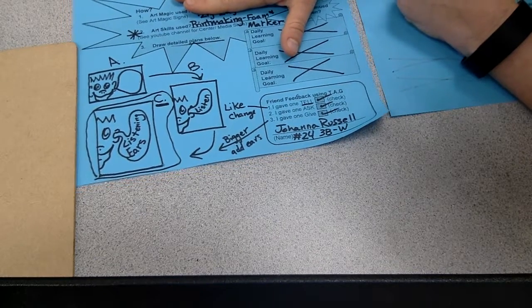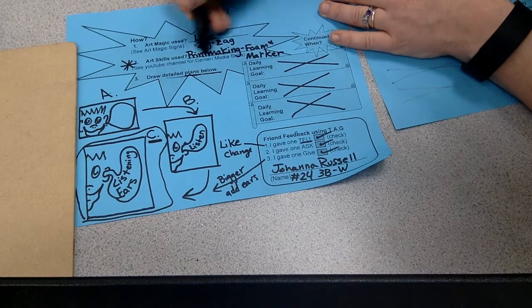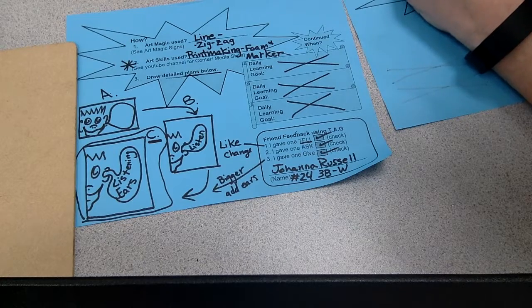Once you have your document filled out, with the exception of right here, you are going to go to the help desk and share your idea with Miss Russ. If the help desk is full, there'll be different learning activities that you can partake in while you are waiting for the help desk to have room.